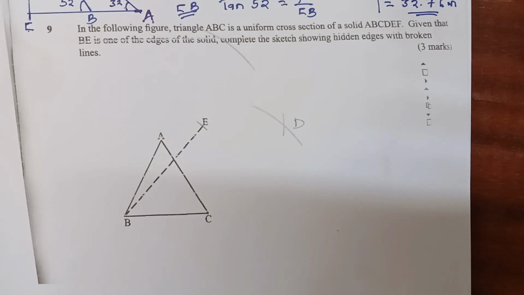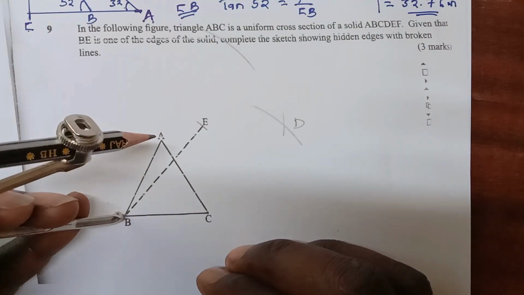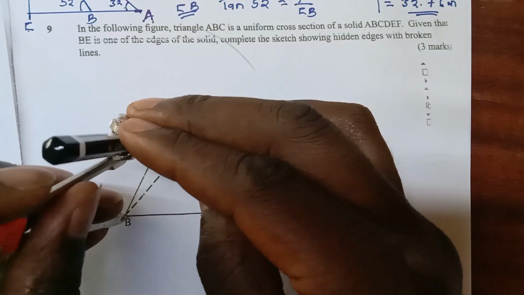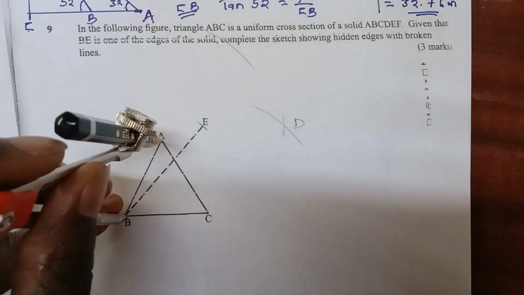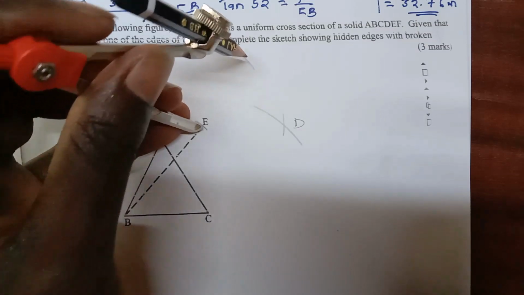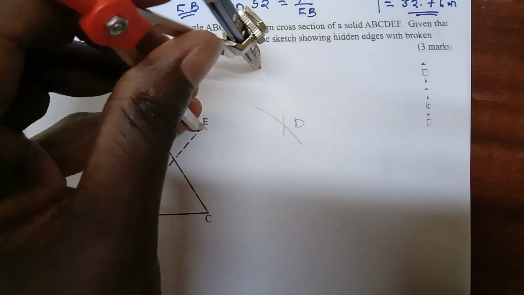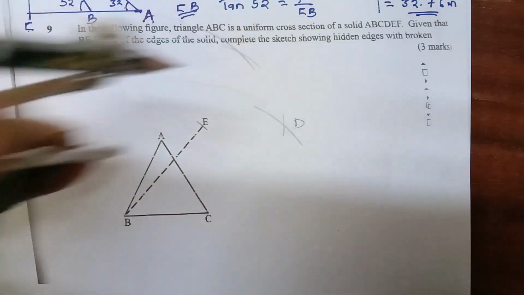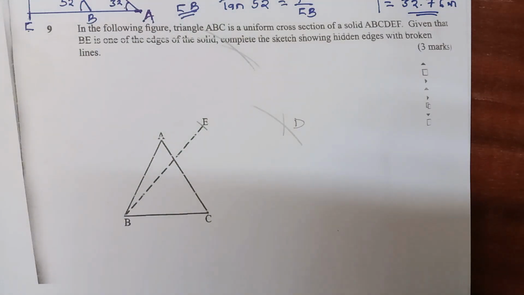Then we know that the measurement from A to B is the same measurement from E to a certain point, that is going to be F. So from B to A, then go to E and transfer the measurement like that.